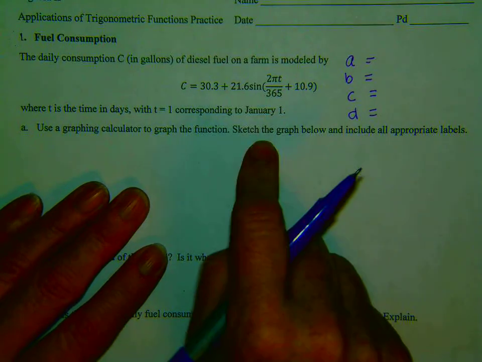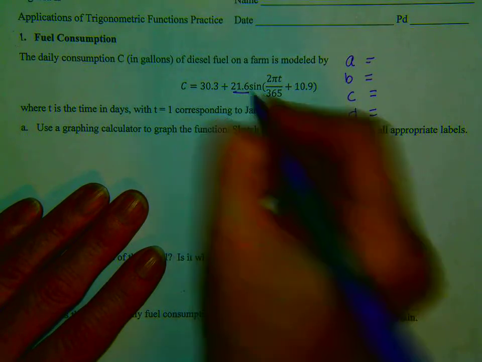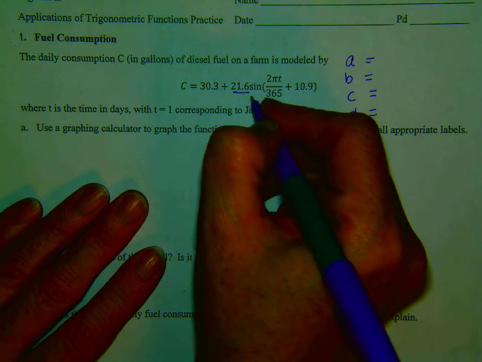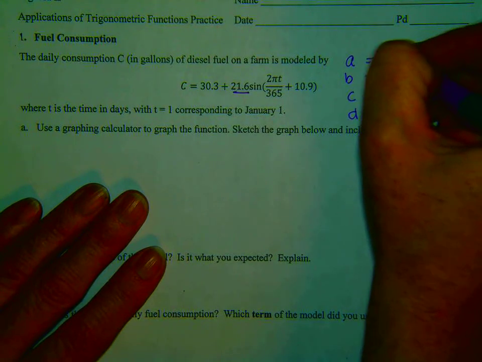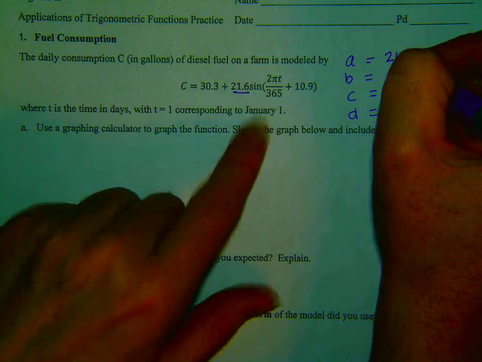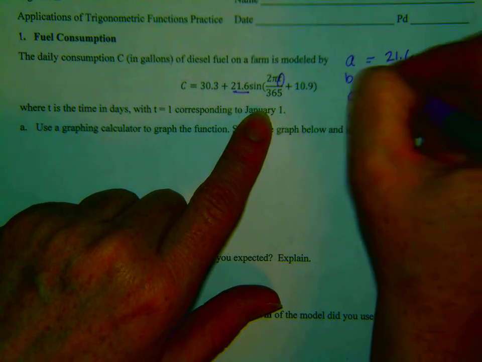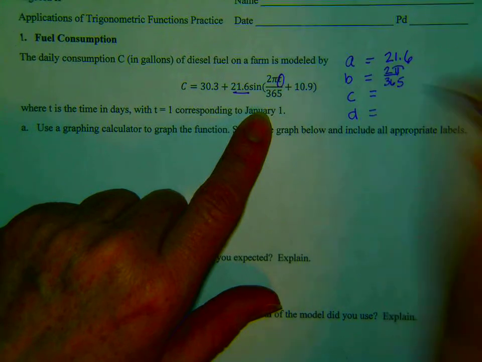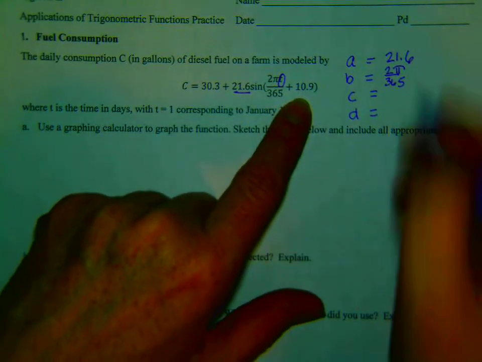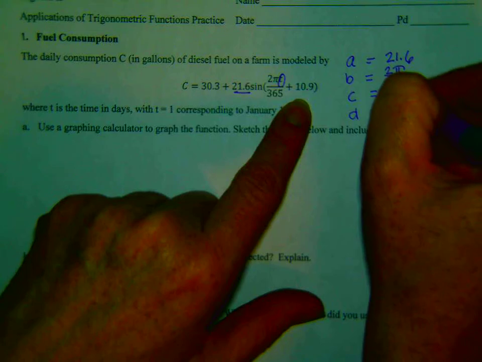Well, we know that A is always right next to the left of the sine. So this A is going to be 21.6. B is going to be right next to our variable. So B is 2 pi over 365. And C is in the parentheses, negative 10.9.